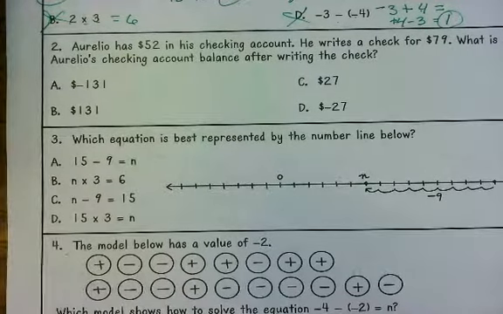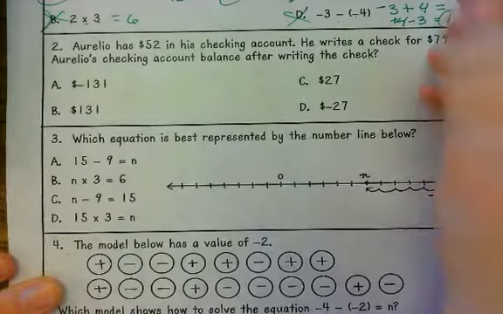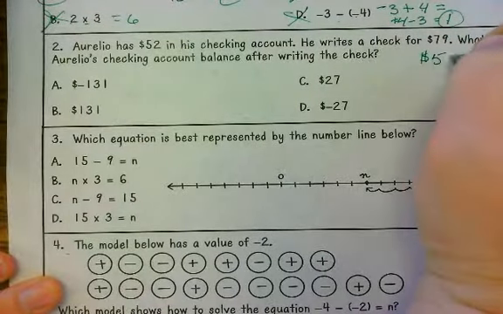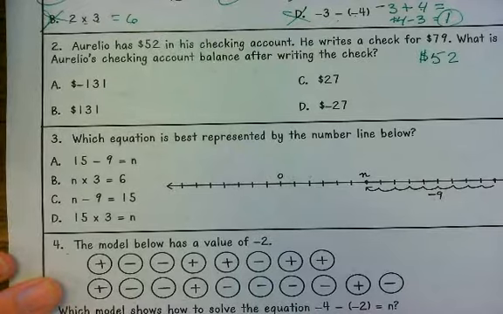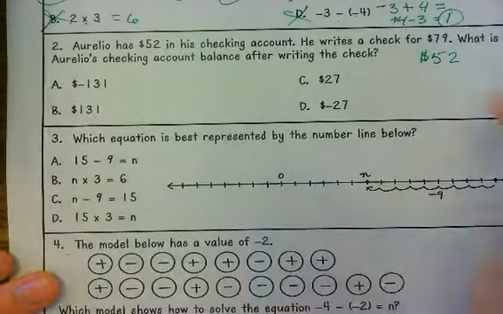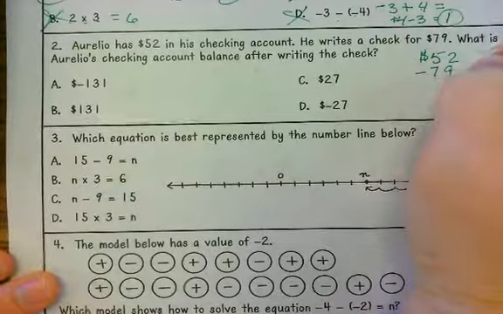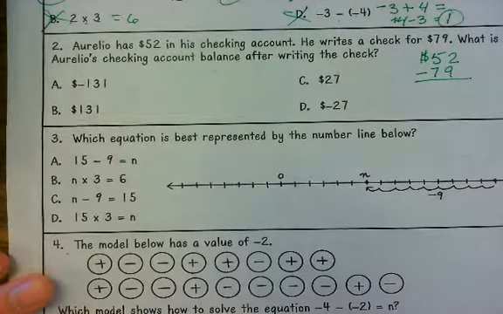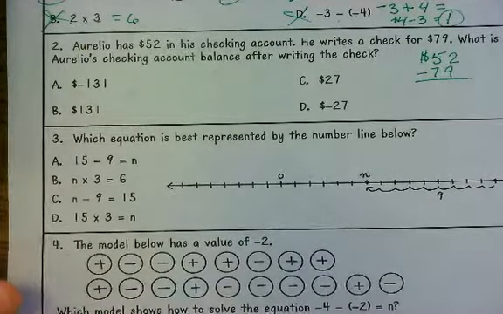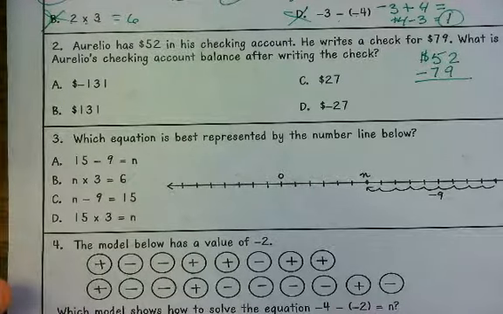Then we have Aurelio has $52 in his checking account. He writes a check for $79. What is Aurelio's checking account balance after writing the check? Well, we know that if he had $52 in his account and he wrote a check for $79, which don't ever do that because it's more than what you have in your account. However, since it's already done, we need to figure out what's left.